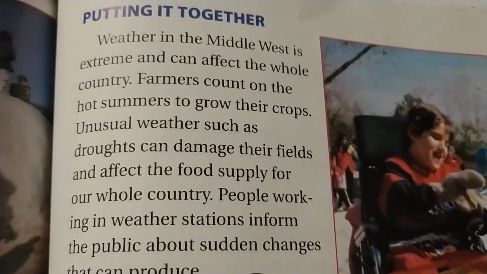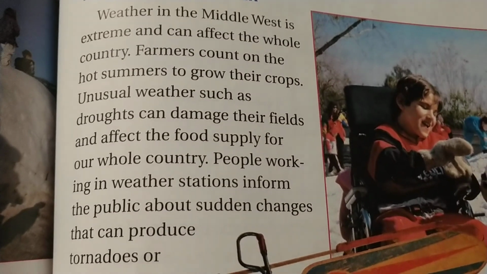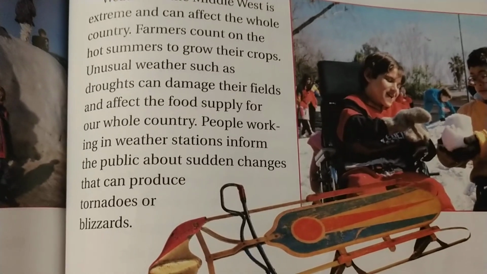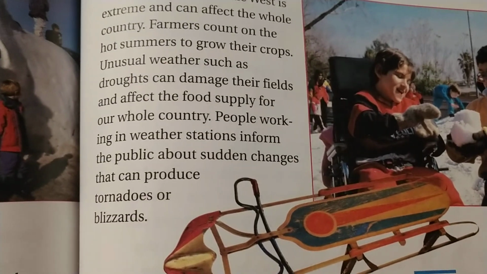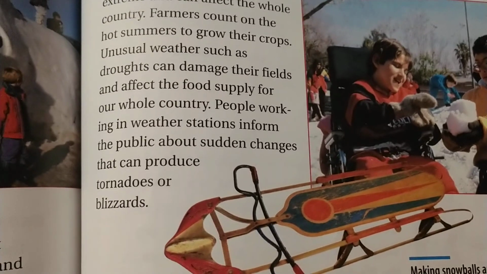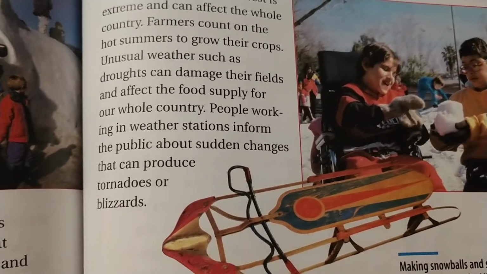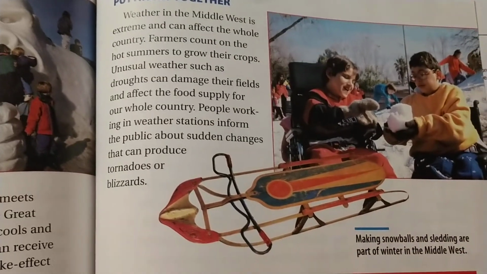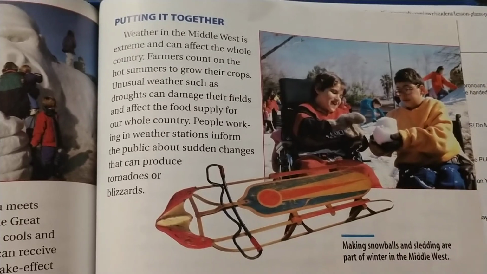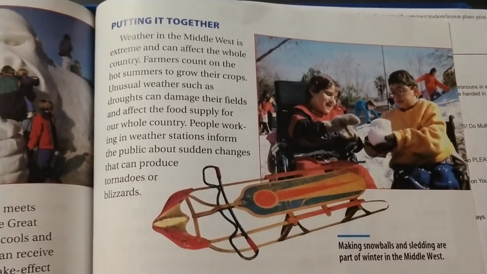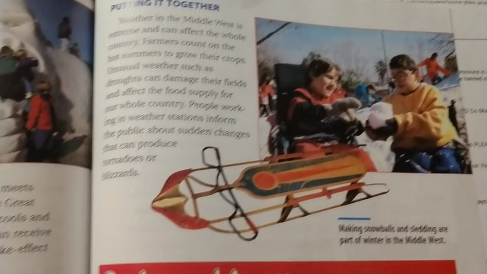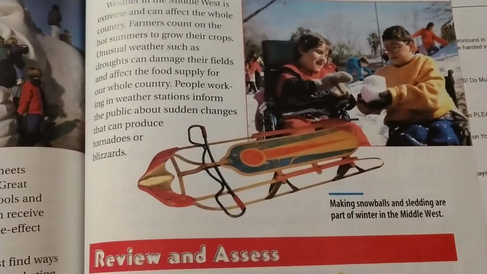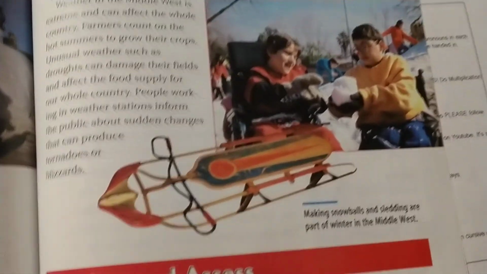Putting it together. Weather in the Middle West is extreme and can affect the whole country. Farmers count on hot summers to grow their crops. Unusual weather, such as droughts, can damage their fields and affect the food supply for our whole country. People working in the weather stations inform the public about sudden changes that can produce tornadoes or blizzards. Making snowballs and sledding are part of winter in the Middle West.